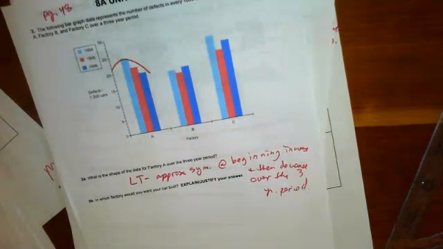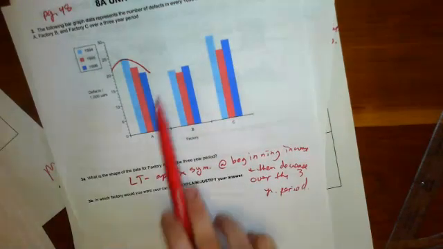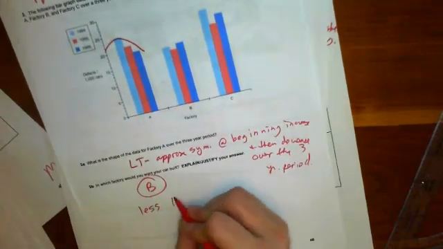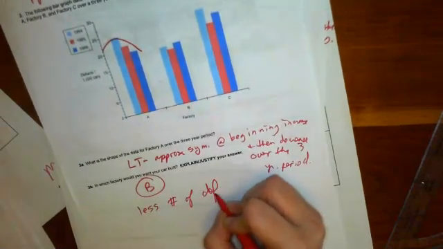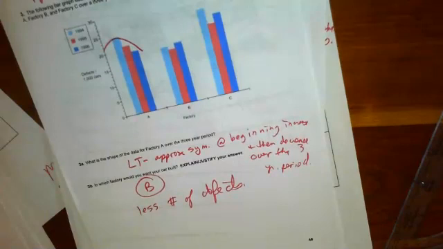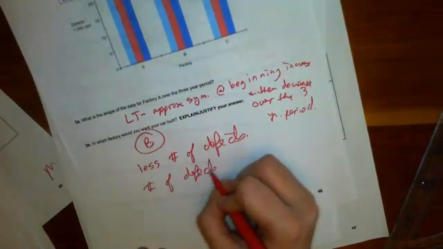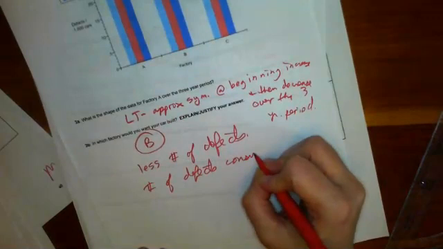And then for B, in what factory would you want your car built? Well, I would definitely want my car built in factory B, and that's because there's a lower number of defects. That's the biggest reason. And then the other thing you could say is that the number of defects is consistent.